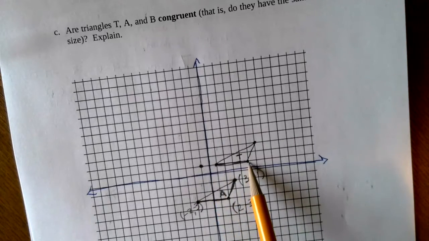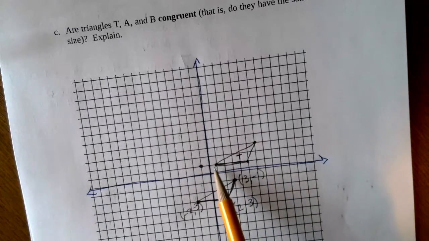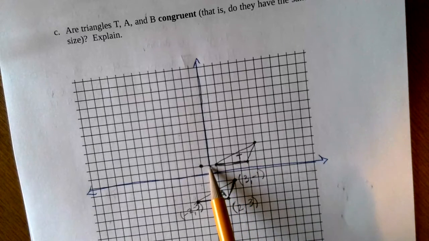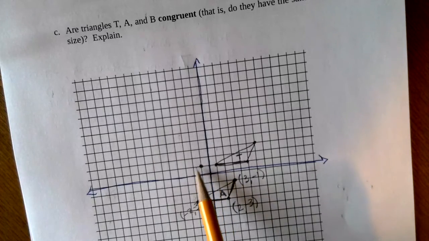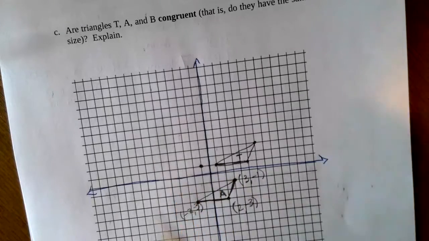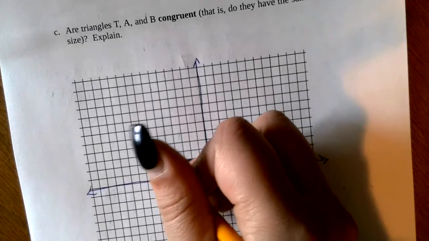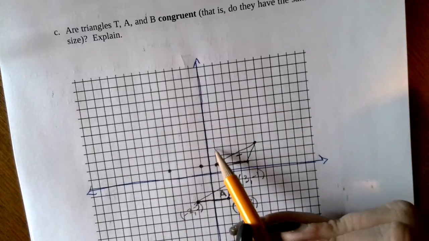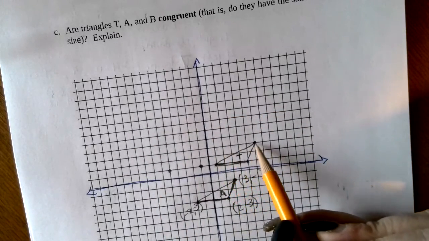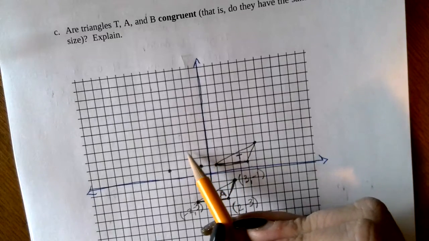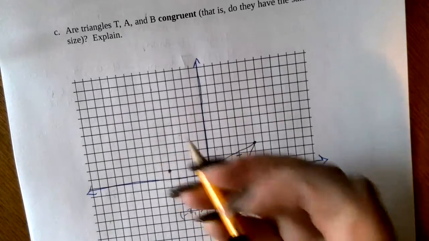I'm going to do the same thing with this next point. How far away is it from my line of reflection or my y-axis? It is 1, 2, 3, 4, 5 away. So I go to my y-axis, and now I'm going to move in the opposite direction 5 units. 1, 2, 3, 4, 5. Put my point right there. All right, last point. 1, 2, 3, 4, 5, 6 away.